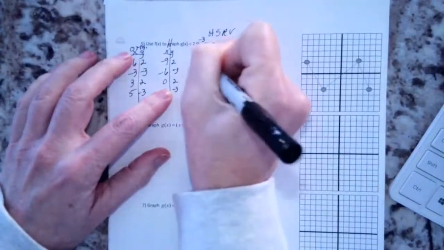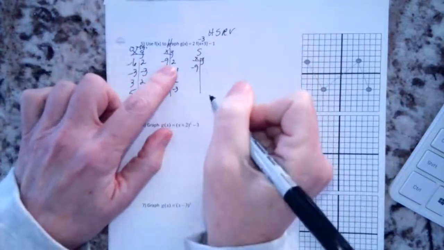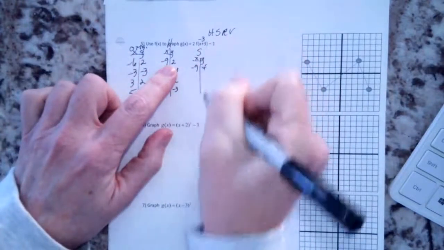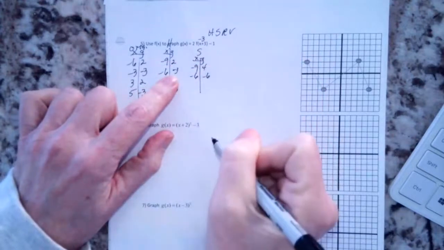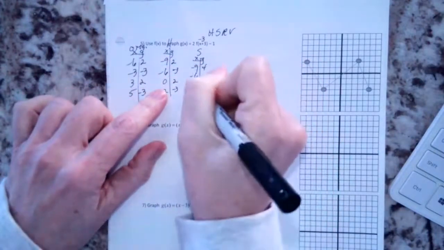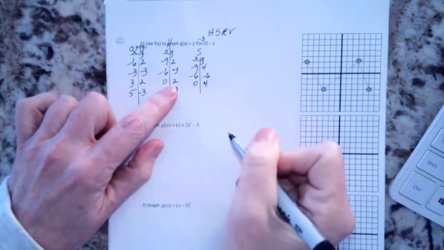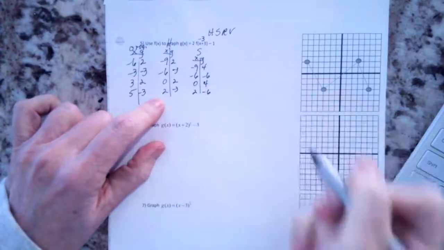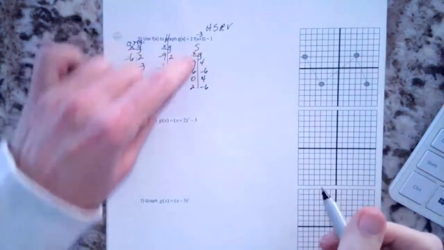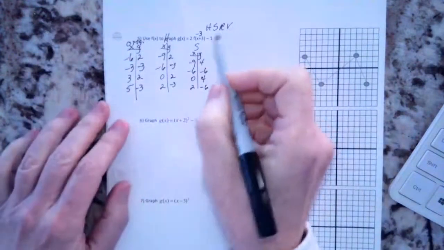So this will be our stretch here. -9, multiply the y value times 2. -6, multiply the y value times 2. 0, multiply the y value times 2. And then 2, multiply the y value times 2. There's our stretch.